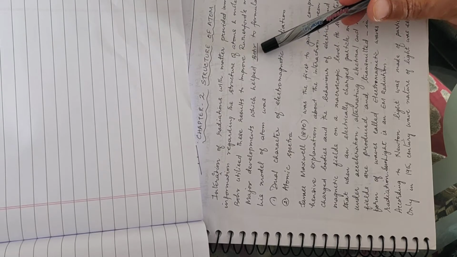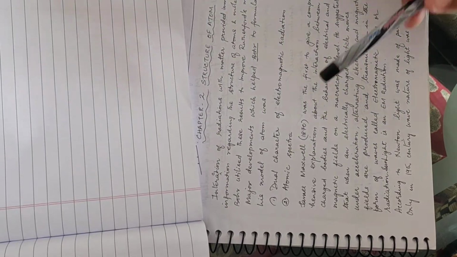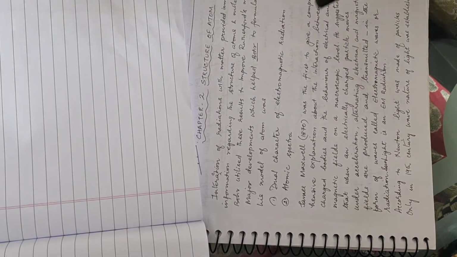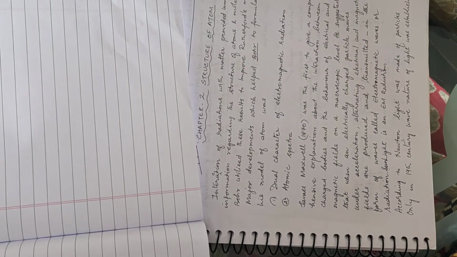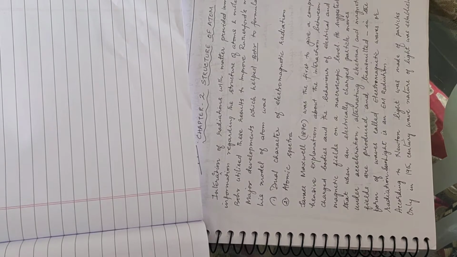The major developments which helped Bohr to formulate his model of atom were that electromagnetic radiations show dual character, and atomic spectra. These two things you will try to understand further when we go ahead. We will see what is electromagnetic radiation and all that. Atomic spectra, everything we will go into detail.